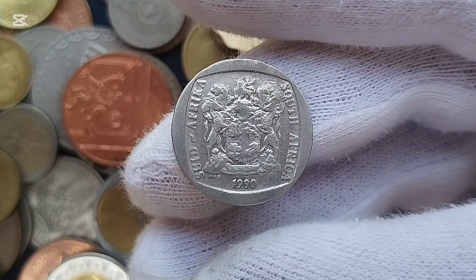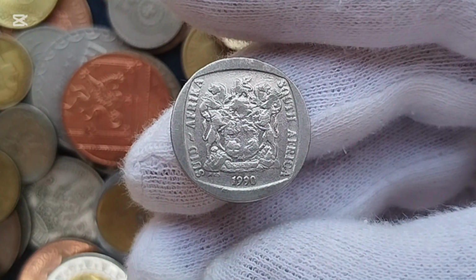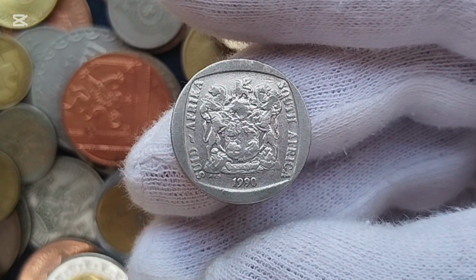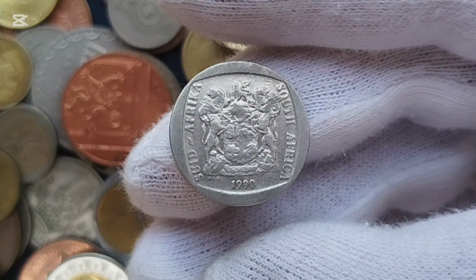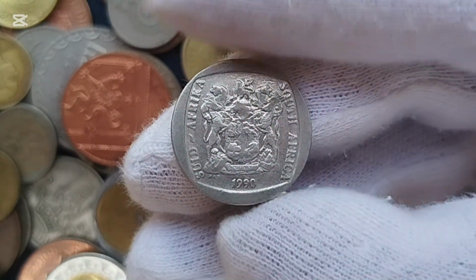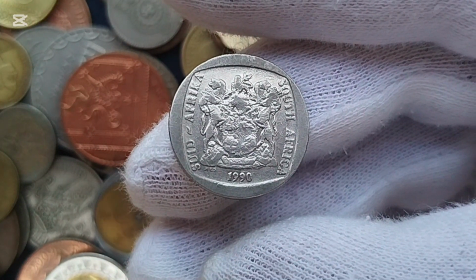For South Africans abroad, this coin brings a nostalgic connection to home. It represents identity, pride, and a moment that changed the world. A small investment, but a huge piece of history. That's the kind of coin every serious collector should consider owning.